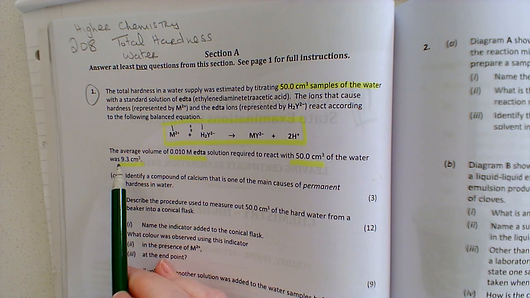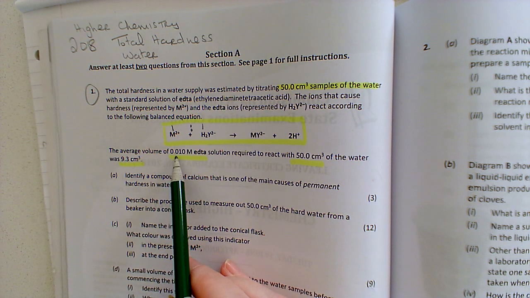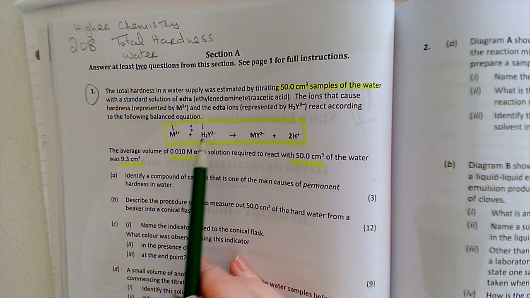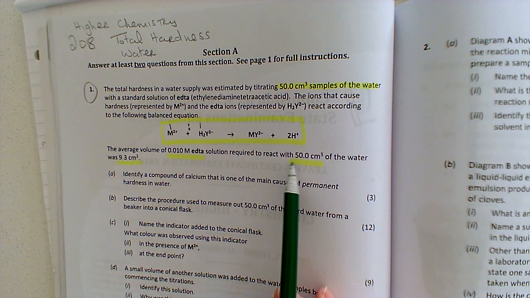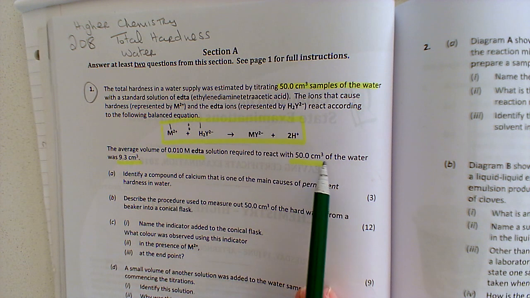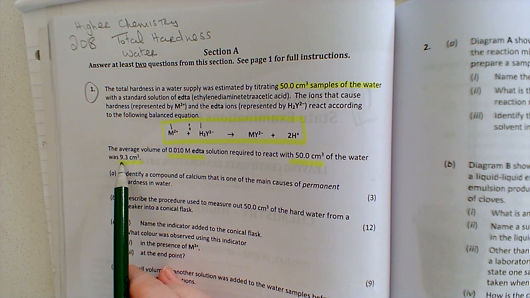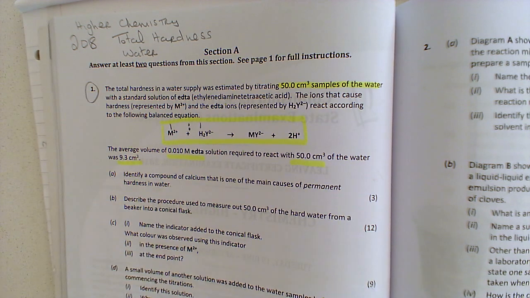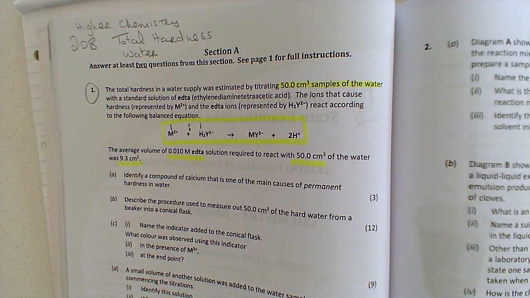Okay, so highlighting the important facts in the question, right? So the average volume of 0.01 molar EDTA, so that's the concentration of the EDTA solution, required to react with 50.0 cm³ of the water, was 9.3 cm³. So we're going to highlight all of those bits of important information and put them into our calculation.